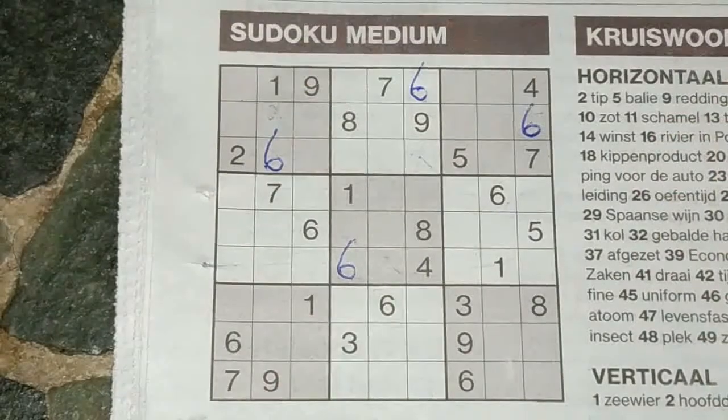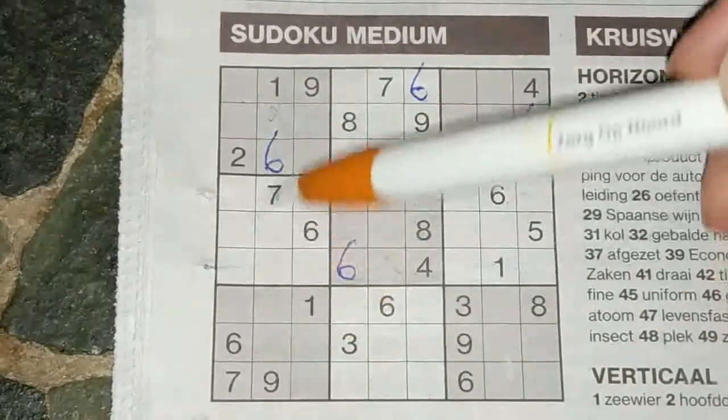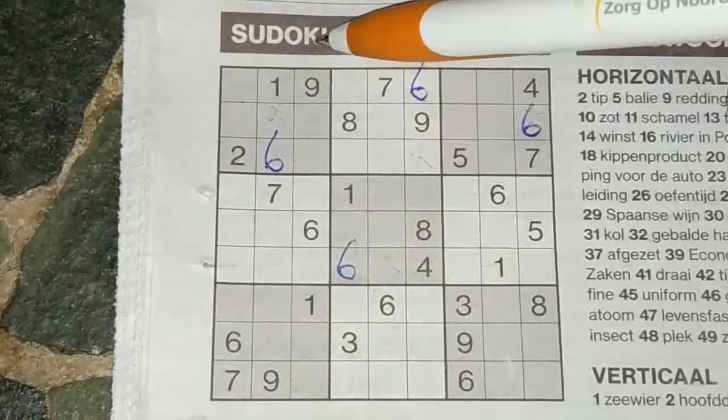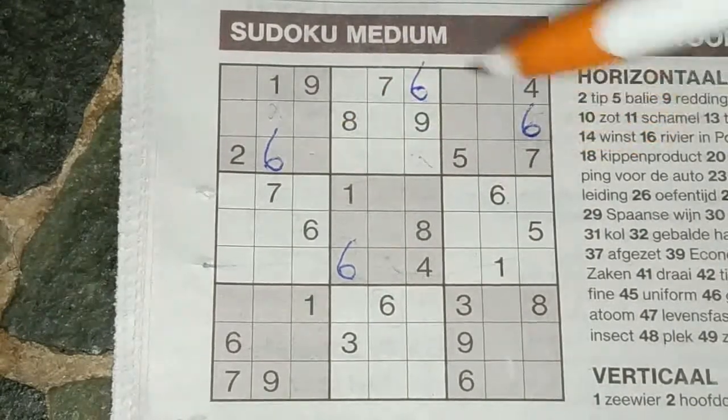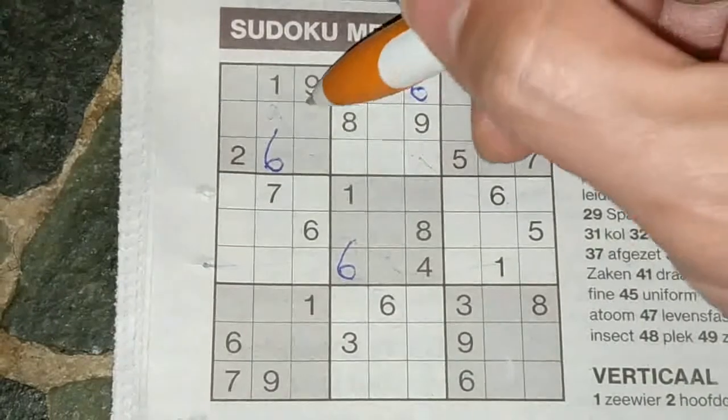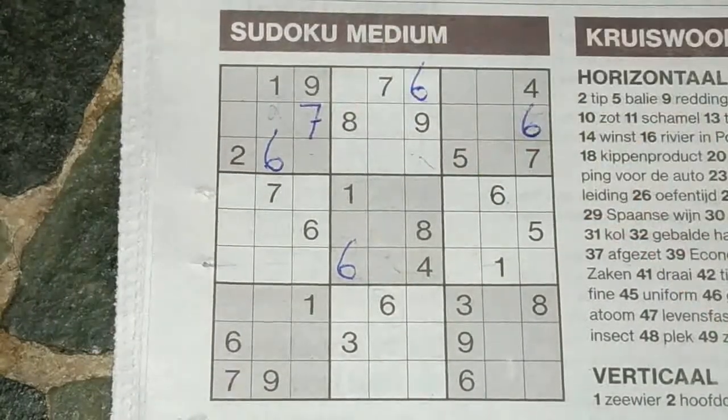7 in this column. 7 in the second column. So in the third column, the only two places for a 7 is here or there. But I see here 7, no 7 there. 7 should be here.